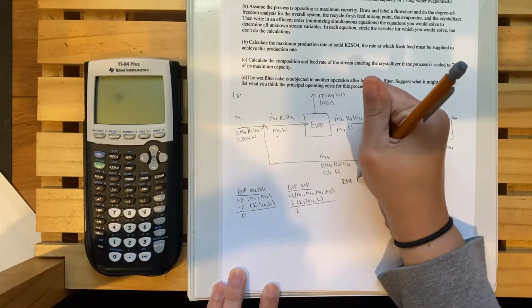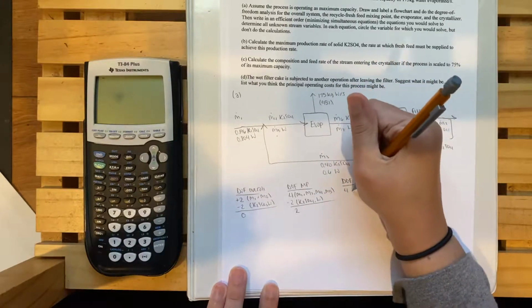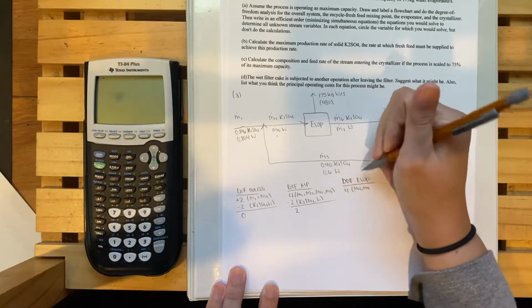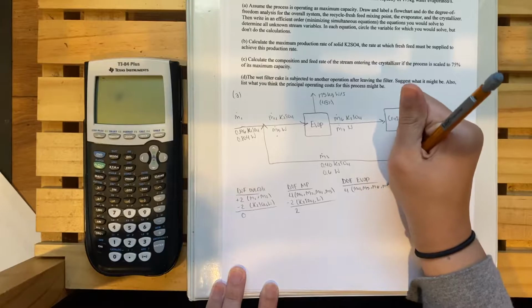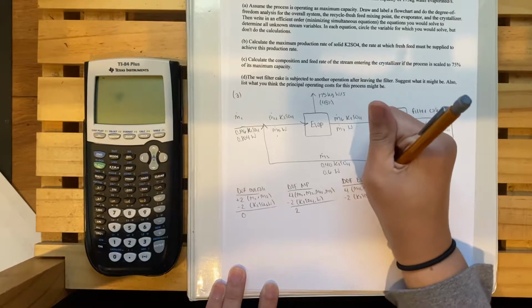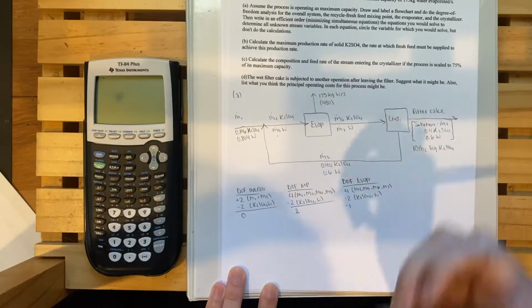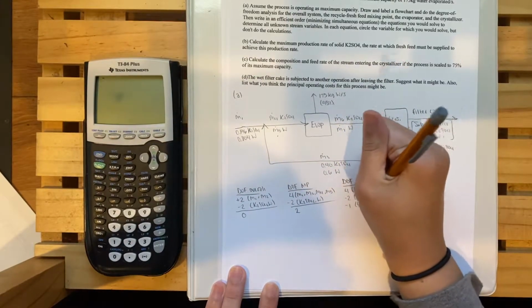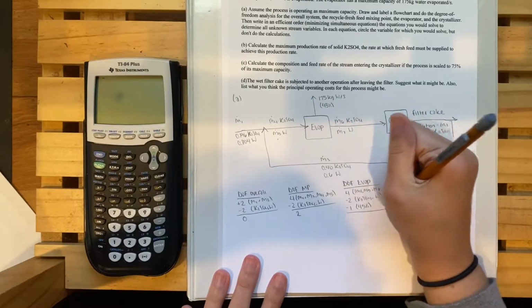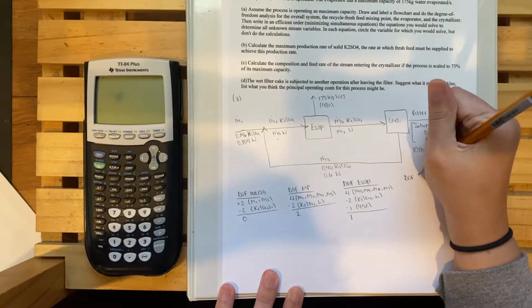Now, degree of freedom on the evaporator, we have 4 unknowns, which are M4, M5, M6, M7. Two balances, K2SO4 and water. And then one piece of extra information, that we know that 45% of the water entering the evaporator is evaporated and leaves the process. So a degree of freedom of 1. Then a degree of freedom analysis on the crystallizer.